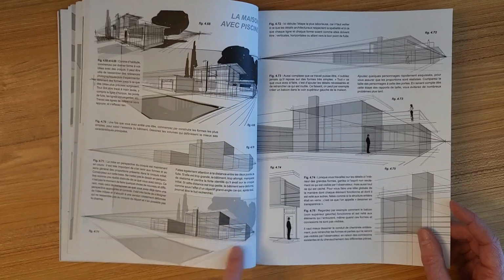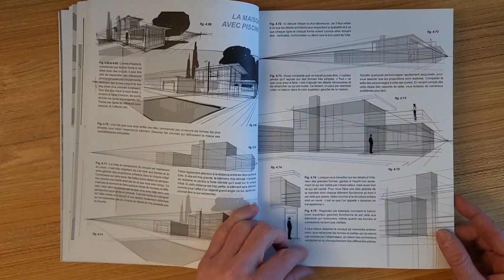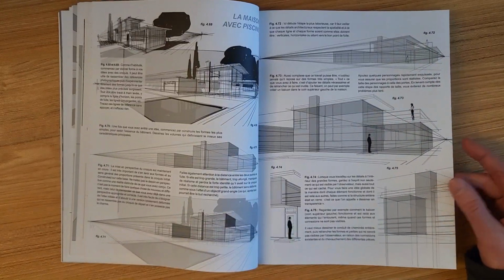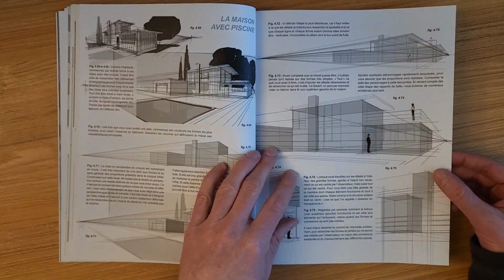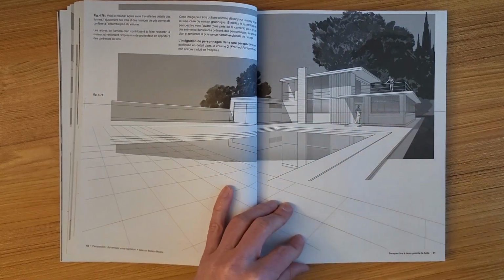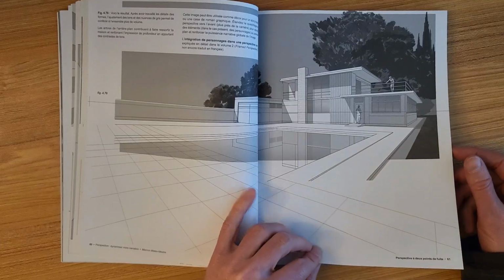You can also do the swimming pool on the same grid. Then you put characters for scaling. And there you go, you have a solid design for an architect.